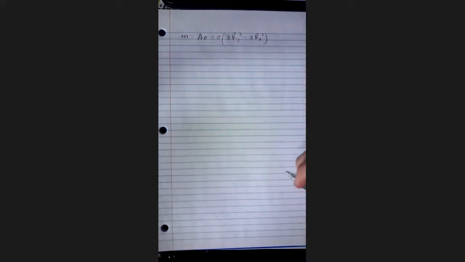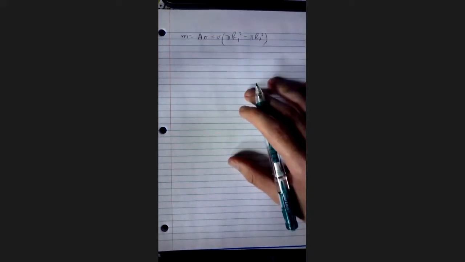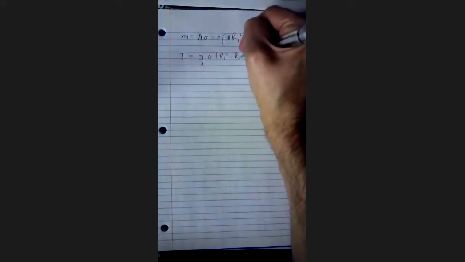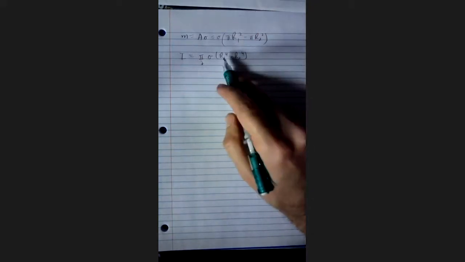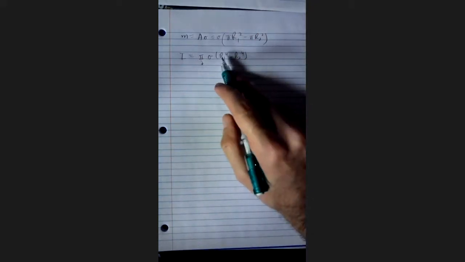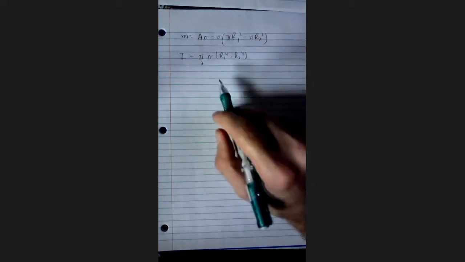So this is our number sigma times pi r1 squared minus pi r2 squared. Okay. And so now we want to replace this with our moment of inertia.